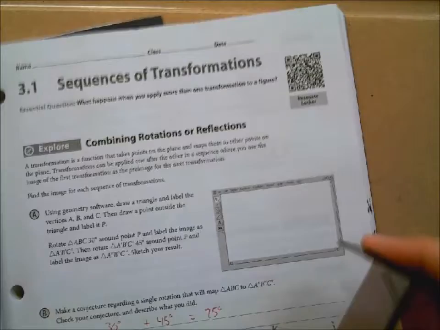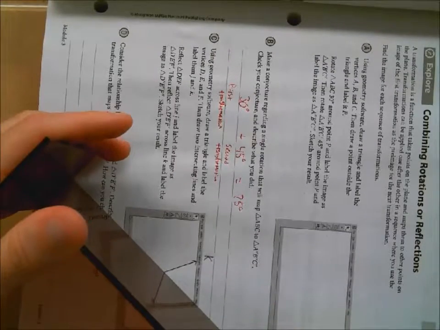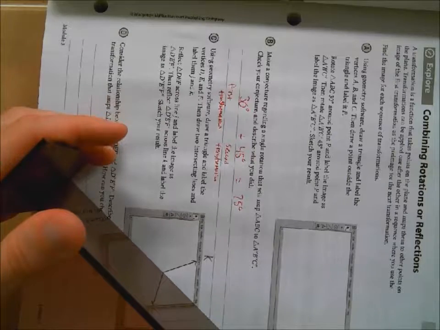Let's see, this is going to be a little bit tricky. I'll just go this way. If you need to turn your book or something like that, feel free to do that too. Especially if you're right-handed like I am.